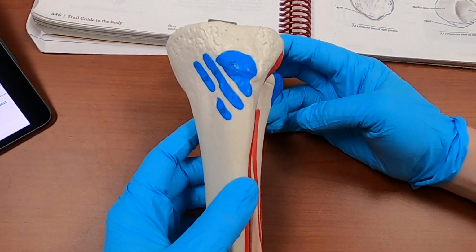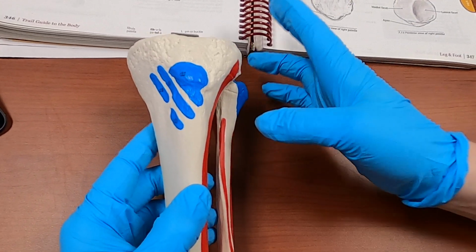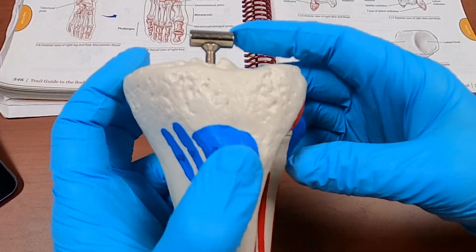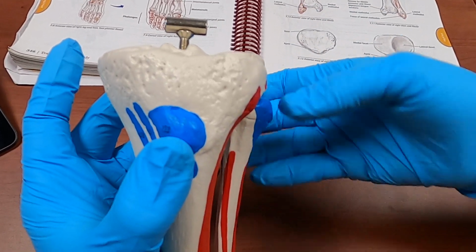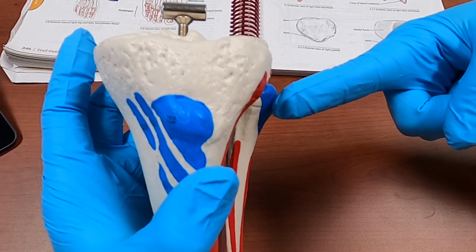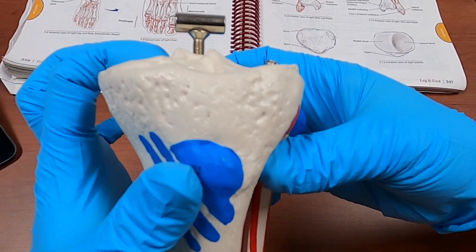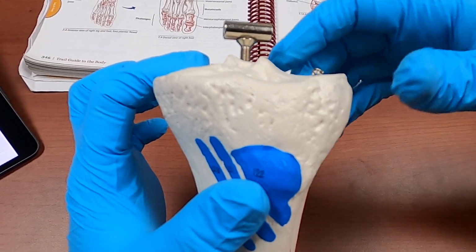All right, so we're going to go over some of the bony landmarks for the proximal tibia and fibula. So starting with the tibia, we have our tibial plateau. That can be divided into medial and lateral. If you ever need to figure out which side of the tibia is lateral, just look for the fibula. So this is our lateral tibial plateau, and this is our medial tibial plateau. And that's going to be where your menisci are.